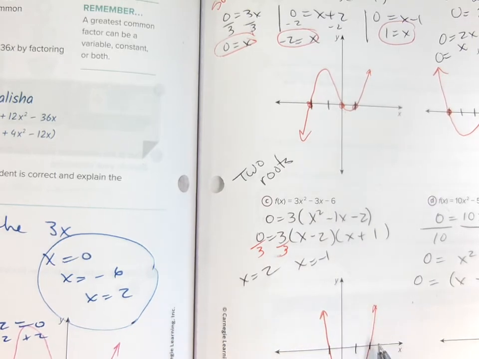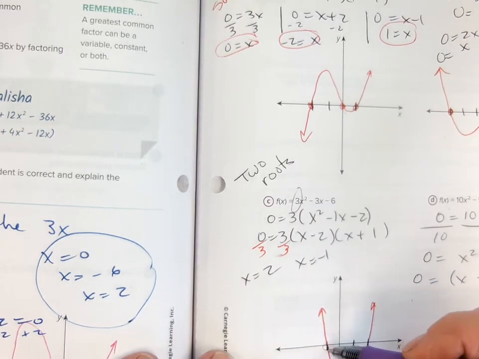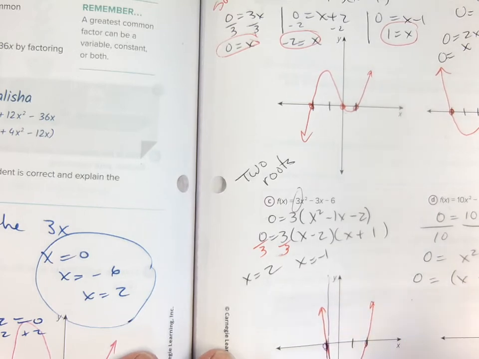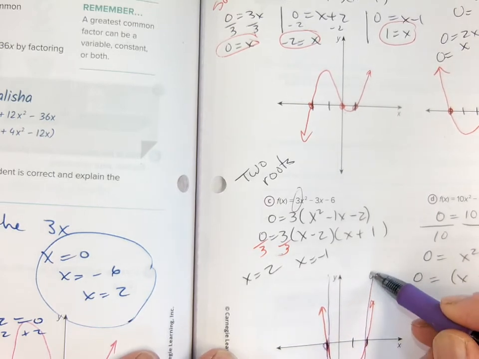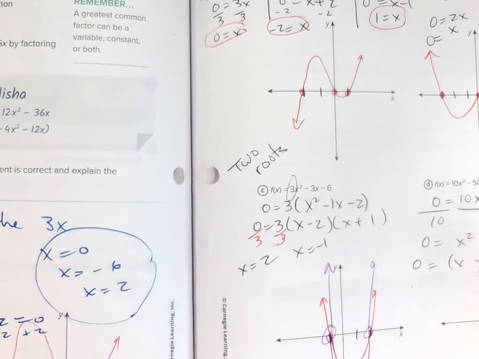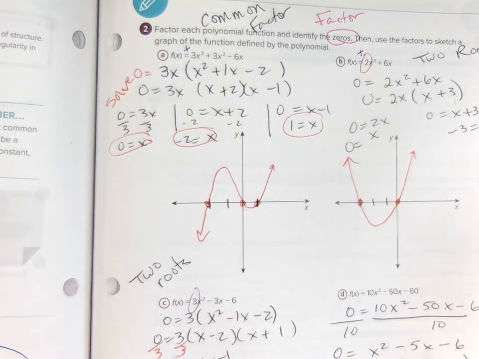And we graph those. The only thing 3 really would do on this is make it steeper, but it would have the same root. So it could look something like this if you wanted. That's all the 3 changes, but does not change the values of the zeros. So then we thought, well, wait a minute. Wouldn't it be easier just to divide that out?